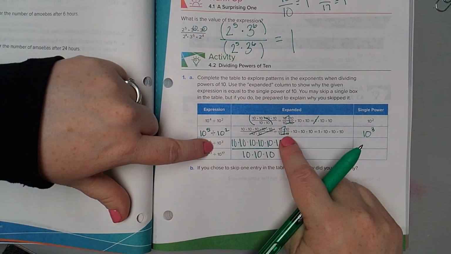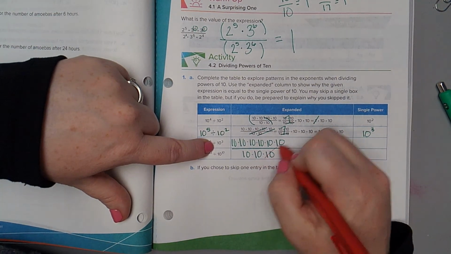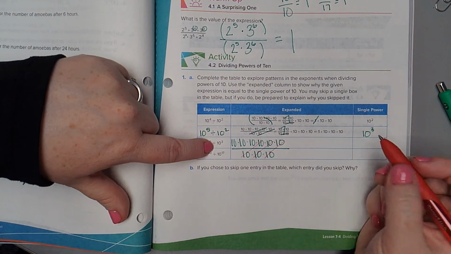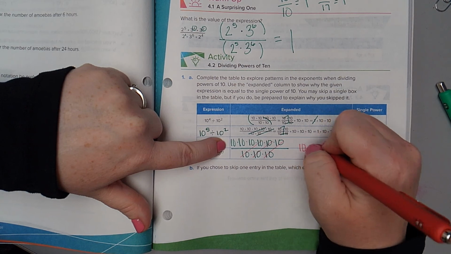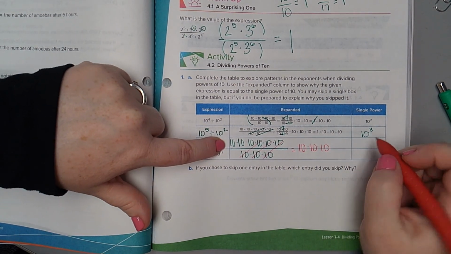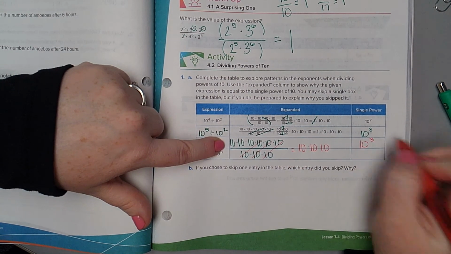So it rewrote them out. I am going to cross them out because they are 1. 10 divided by 10 is 1. 10 divided by 10 is 1. And 10 divided by 10 is 1. Leaving us with 3 tens. 10, 10, and 10. So I now have 10 times 10 times 10, which is 10 to the power of 3.